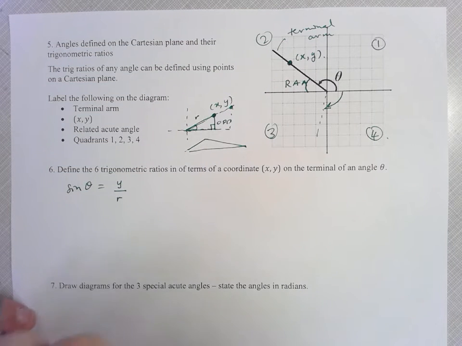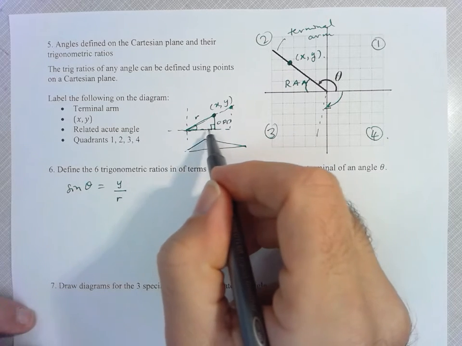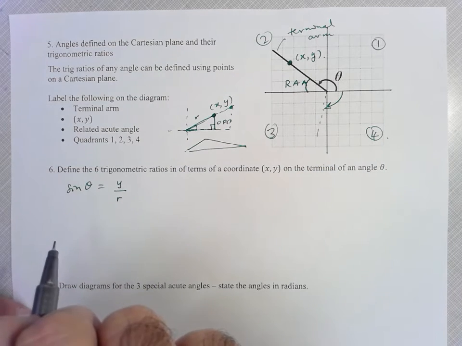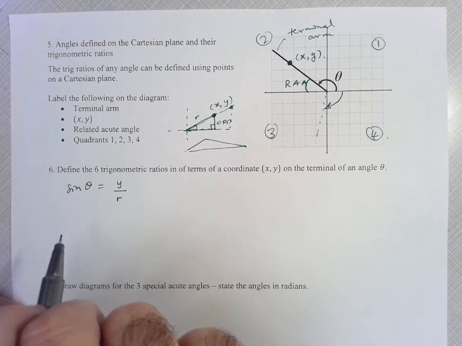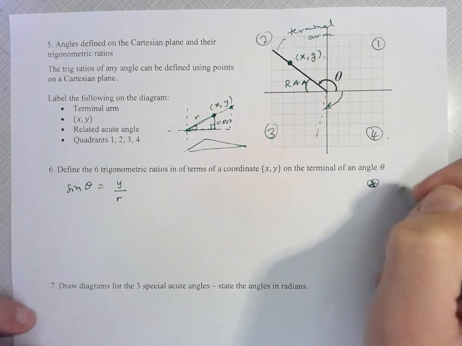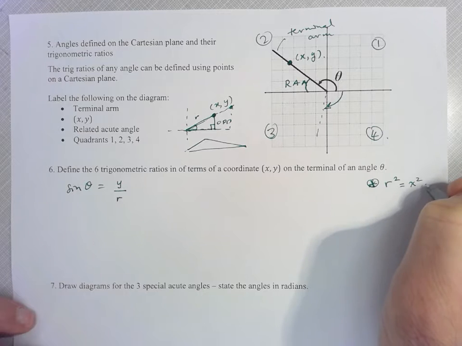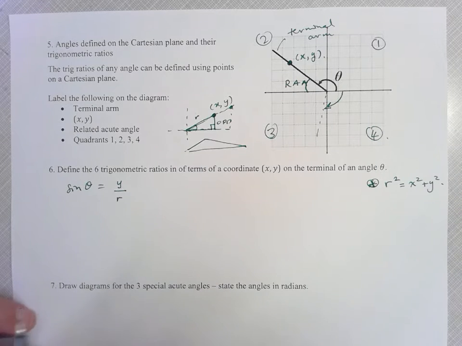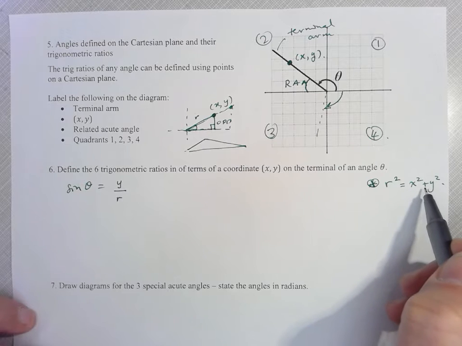But it's very important to remember the relationship between the x, y, and r values. It's just a Pythagorean relationship. Here on the side, we'll recall that r is given by r squared equals x squared plus y squared. Notice here you're squaring both x and y and then adding them together.